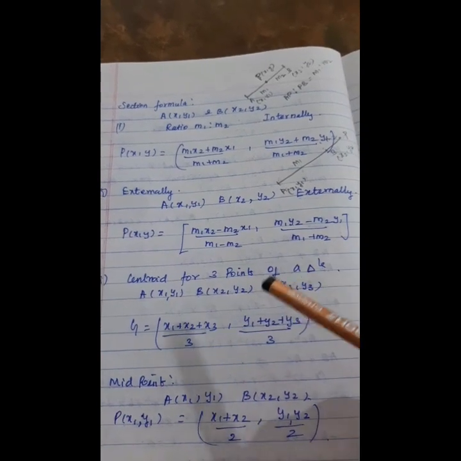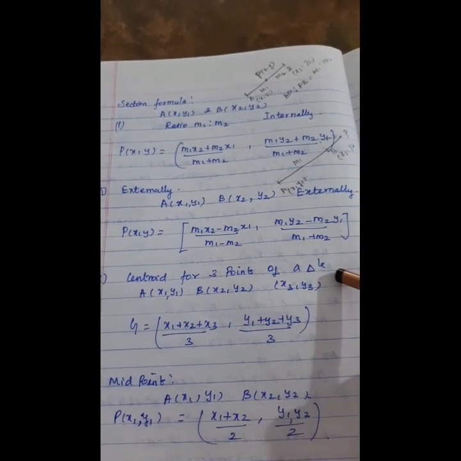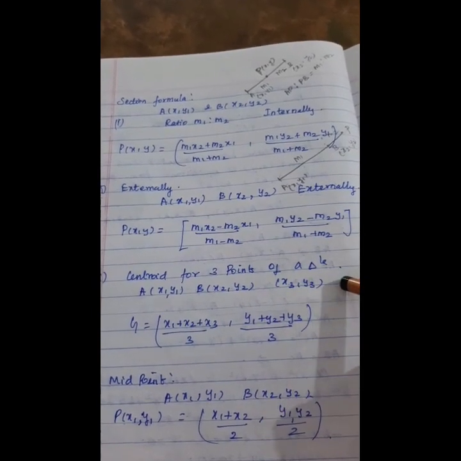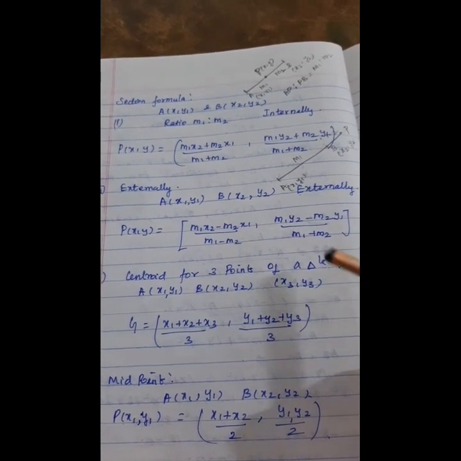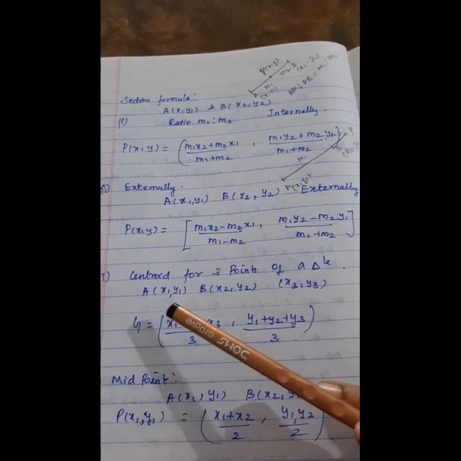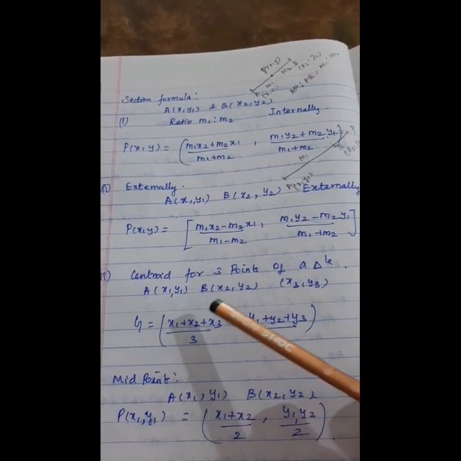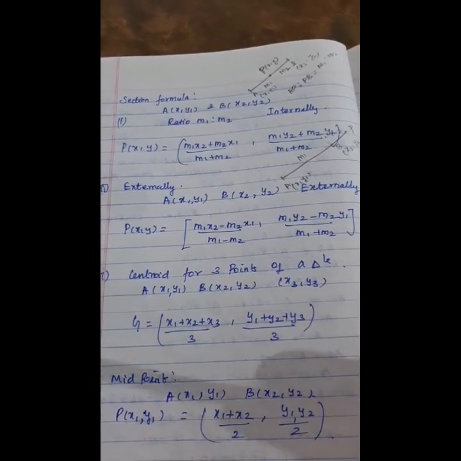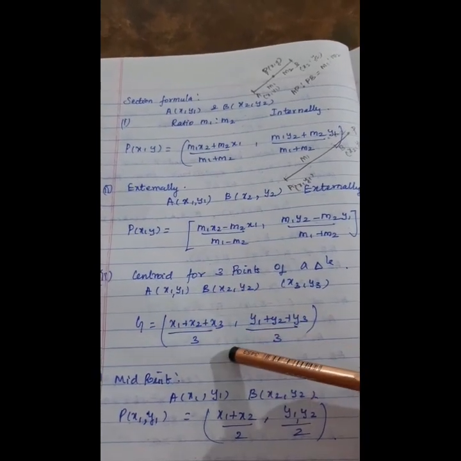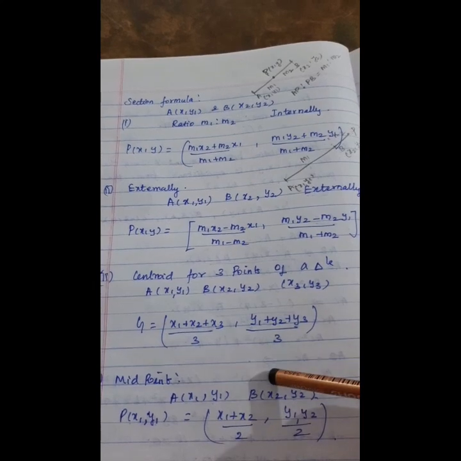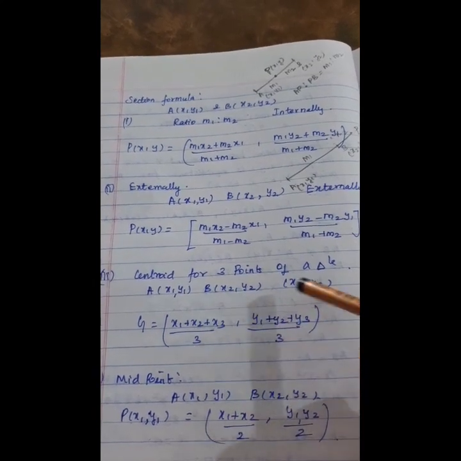Now, there is another formula. You all know about a triangle, right? Even in a Cartesian plane, if we take 3 points and join them, we will get a triangle. For that particular triangle, the 3 points are x1, y1, x2, y2, x3, y3. We are going to find out the centroid. What is the centroid? The centroid is a point which lies exactly in the middle of all 3 vertices.